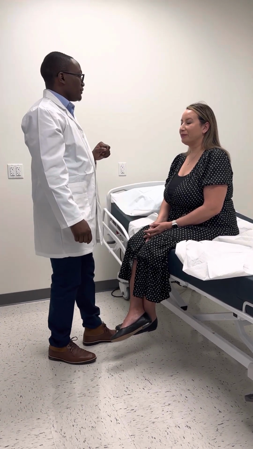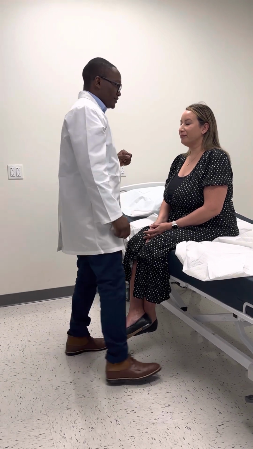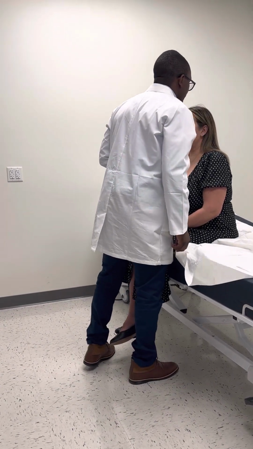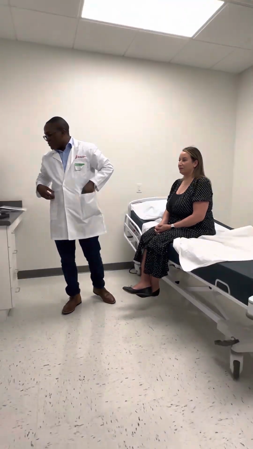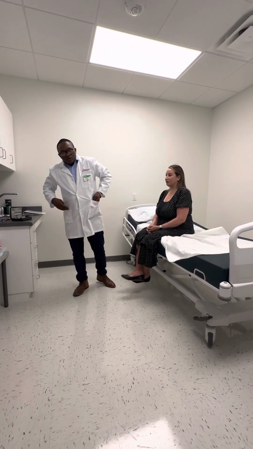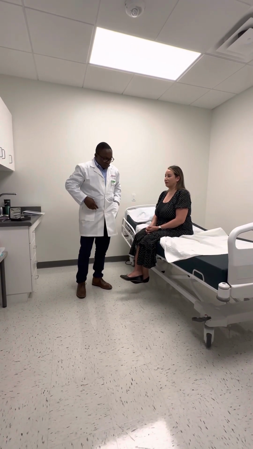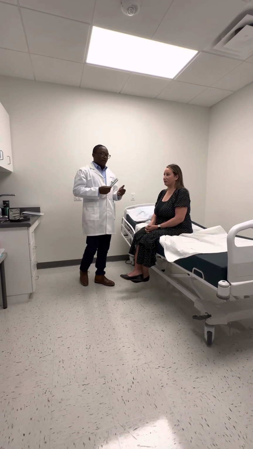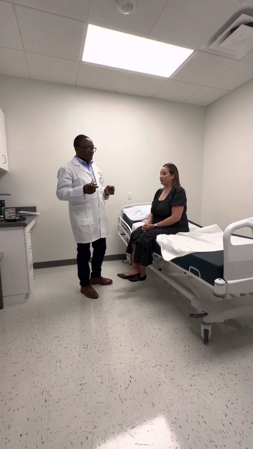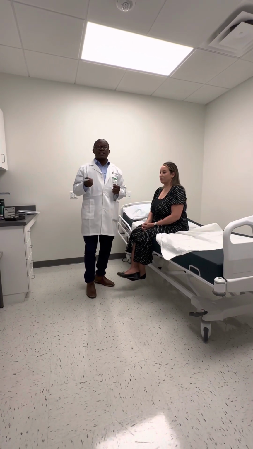1, 2, 3. Which side of the ear? Right. Okay. 1, 2, 3 on the left. So I'm using the whisper test to test for the hearing, and she's able to get it. So next I'm going to test for the Rinne and Weber test, and here I'm going to use my tuning fork, the 512 tuning fork. Here we're going to test for air conduction and bone conduction.